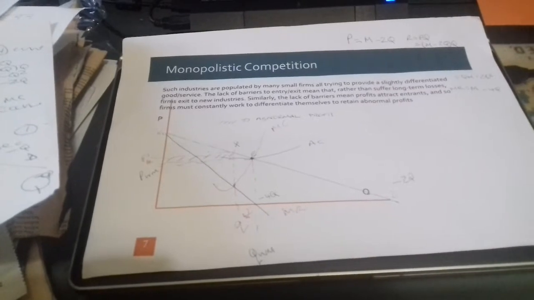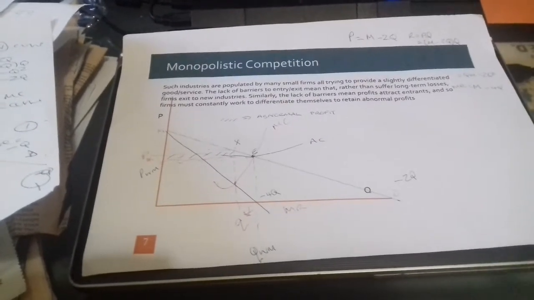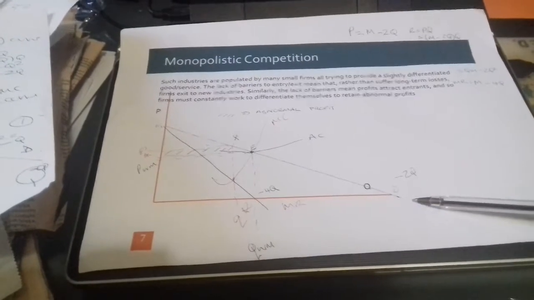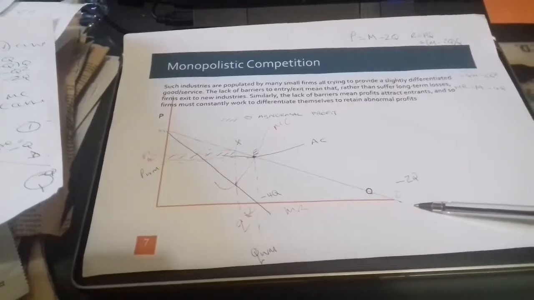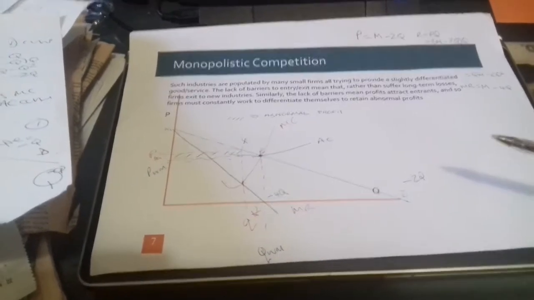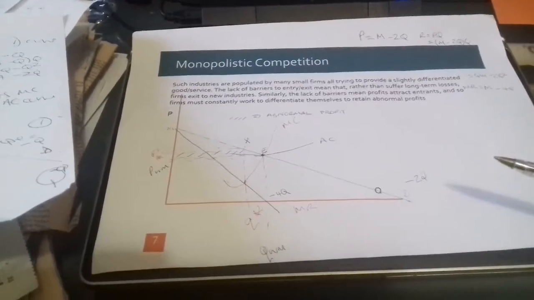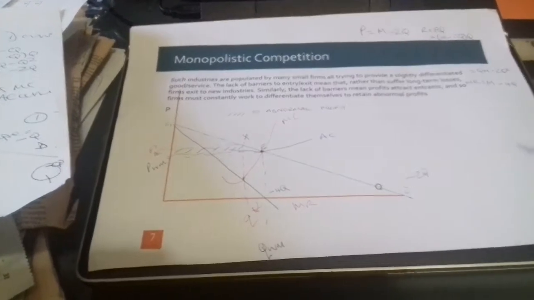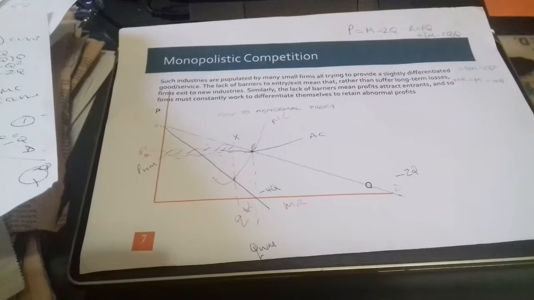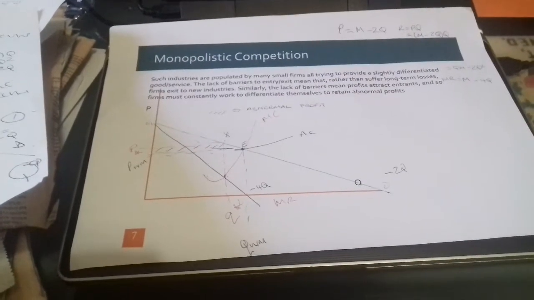The fact that there are no entry and exit barriers means that not only does a monopolistically competitive provider face substitute products and competition within its sector, but there will be new entrants into the sector, so it's constantly having to differentiate itself, and this is what gives us the breadth of choice that we enjoy as consumers.